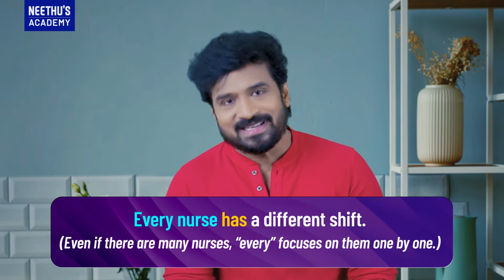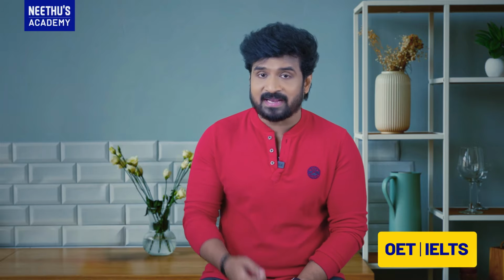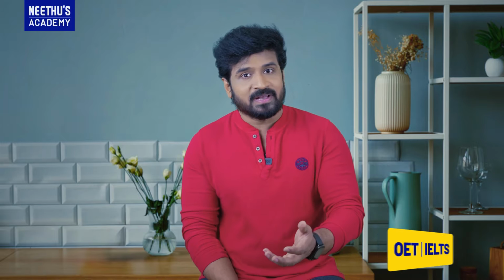That wraps up our deep dive into subject-verb agreement. Remember, in a high-stakes test like the OET, these small grammatical nuances can make a big difference in how clearly you convey information. It might seem tricky at first, but with consistent practice and attention, it will soon become second nature.